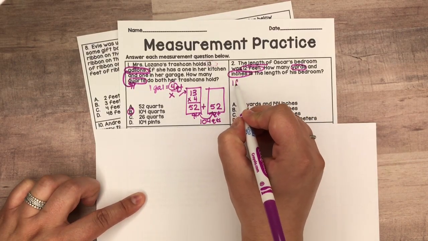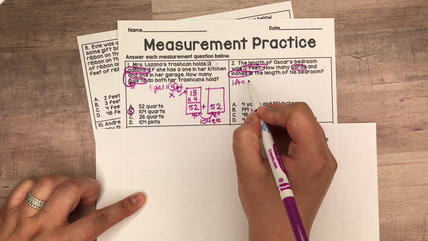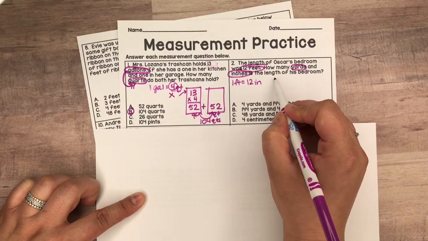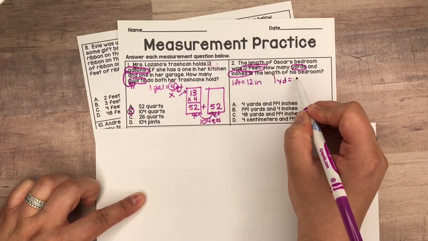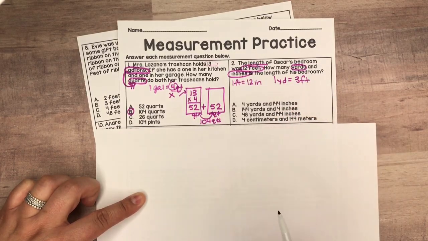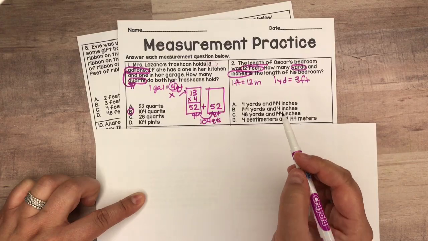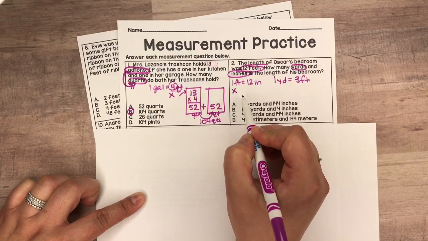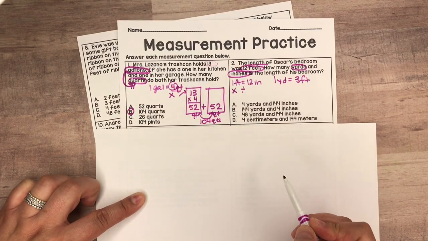So I know that 1 foot is equal to 12 inches. And I know that 1 yard is equal to 3 feet. So his bedroom is 12 feet long. So I'm actually going to have to do multiplication and division here.